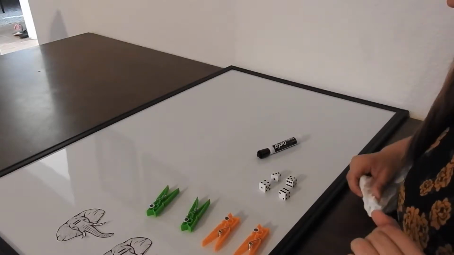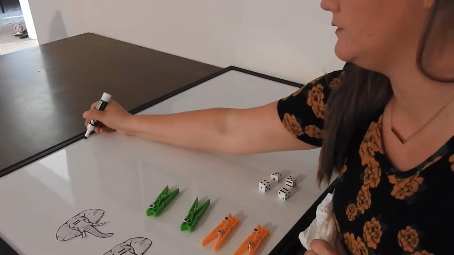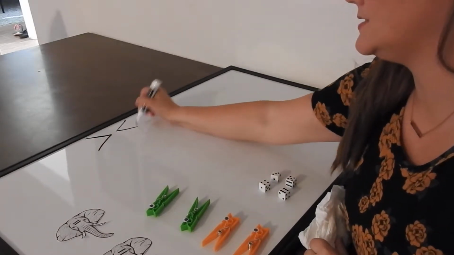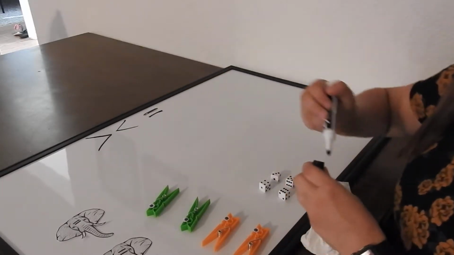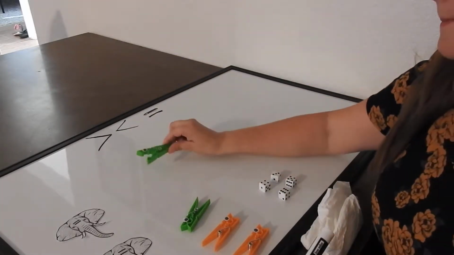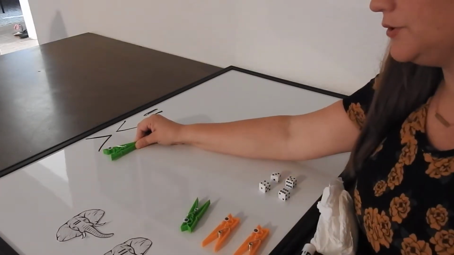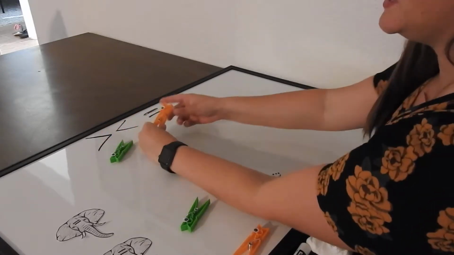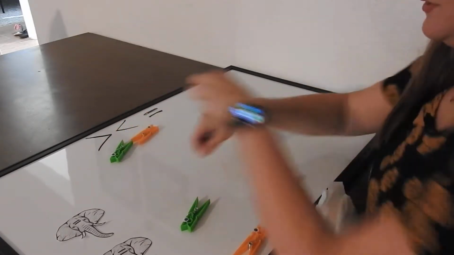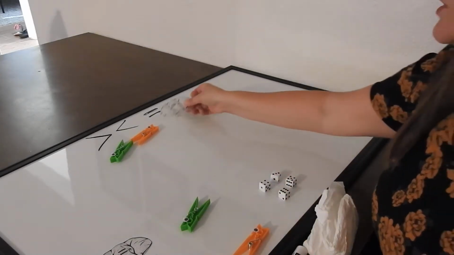Okay, today's lesson is going to cover greater than, equal to, or less than. So we have the greater than, less than, or equal to symbols. And to teach the children this, we're going to be using greater than gator because his mouth opens like the greater than symbol. We have less than lion because his mouth opens like the less than symbol. And we have equal to elephant, and he has an equal to symbol on his forehead.